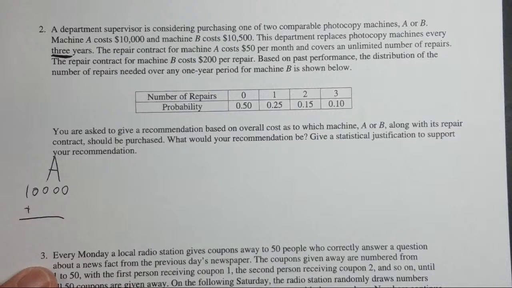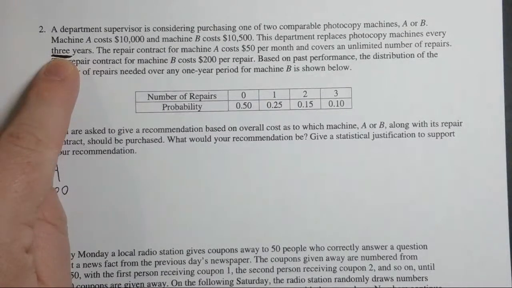Anyway, but $50 per month. Now, here's the deal with $50 per month. It's over a 3-year period. They are going to replace the copy machine every 3 years, no matter what.